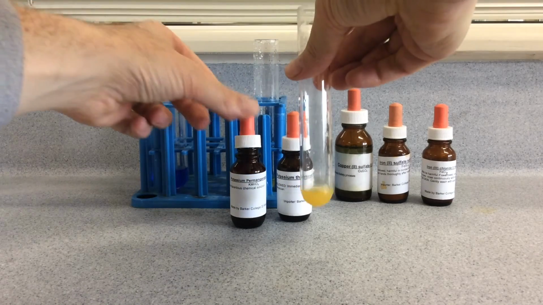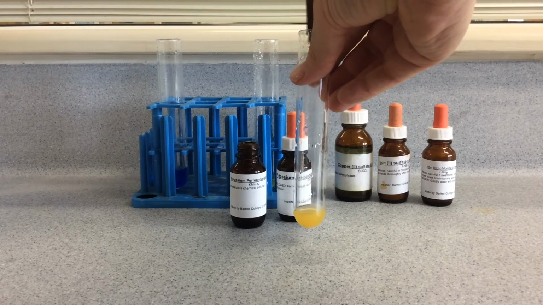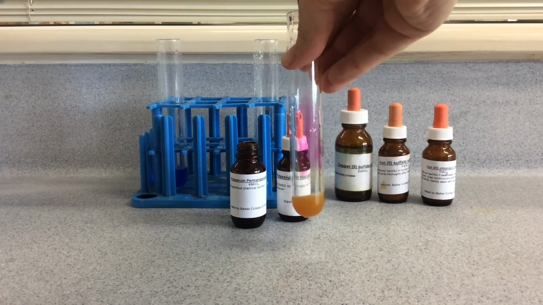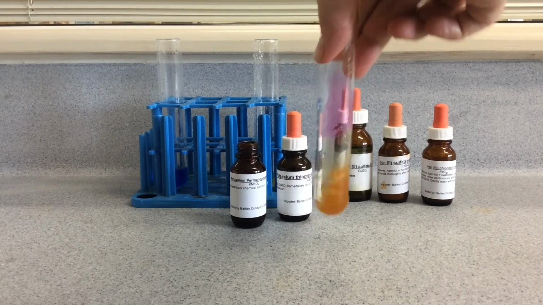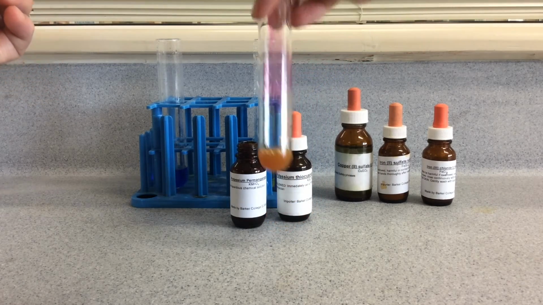The confirmation test for iron 2+ is to add acidified potassium permanganate. The potassium permanganate is a purple solution. It's actually stained the dropper there, but if we add the purple solution, it should be decolorized by the iron 2+ ions. Okay, so you can see the purple on the side of the test tube there, but when it hits the 2+, it decolorizes. So that is confirmed iron 2+.